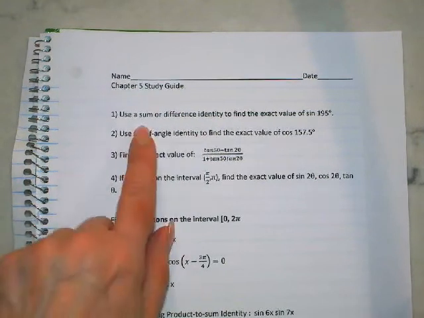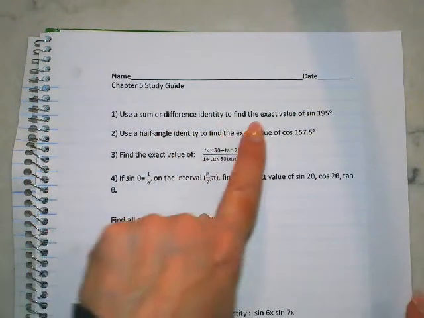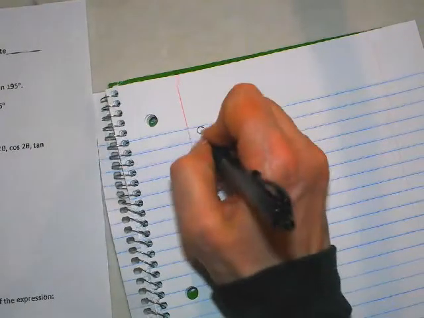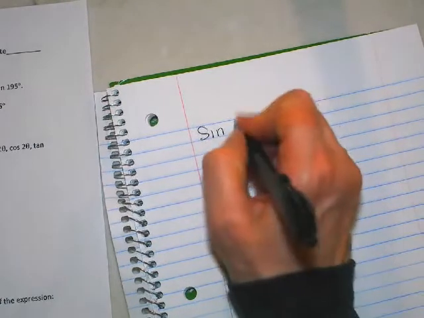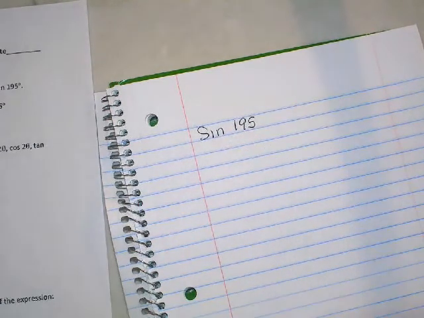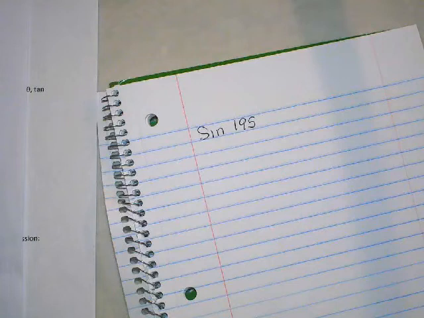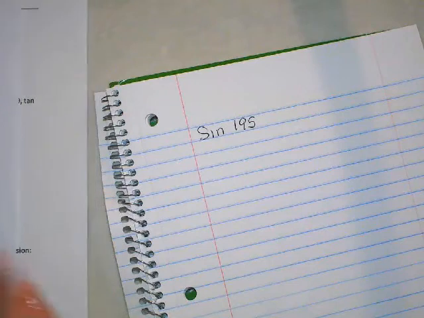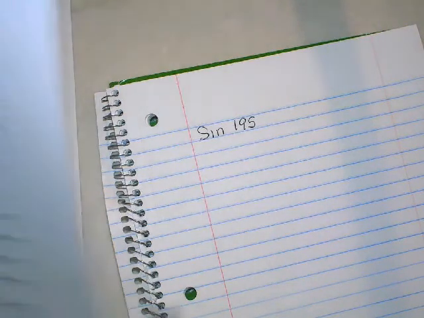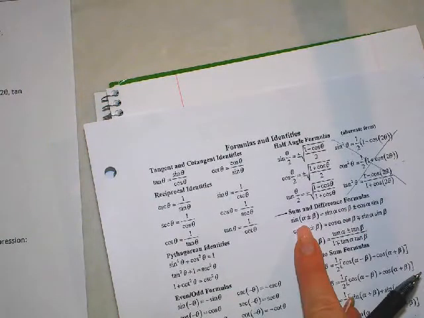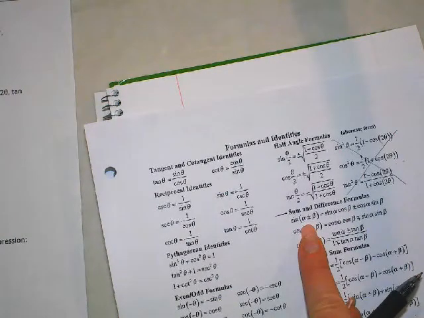So the first question asks me to use a sum or difference identity to find the exact value of the sine of 195. 195 is not one of my reference angles. I can't think about my unit circle, but I know that I can use, and it did say, my identities, my sum and difference formulas. I can make 195 by adding two numbers. What two numbers can I add?